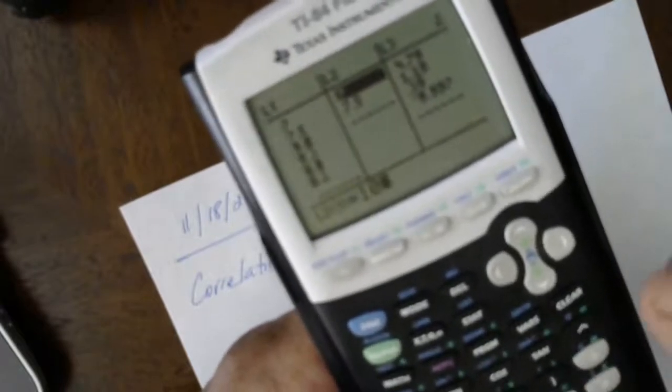And for L2, 106, 195, 248, 197, 201, 188.